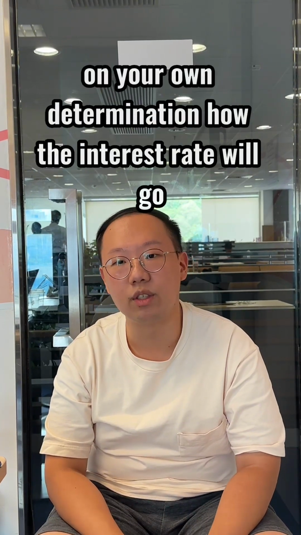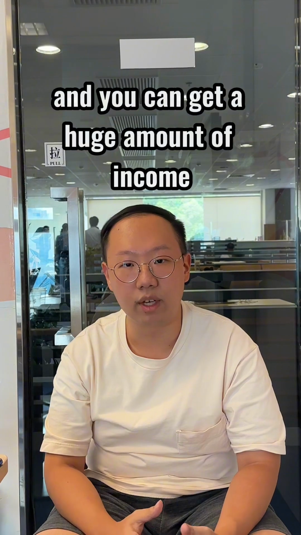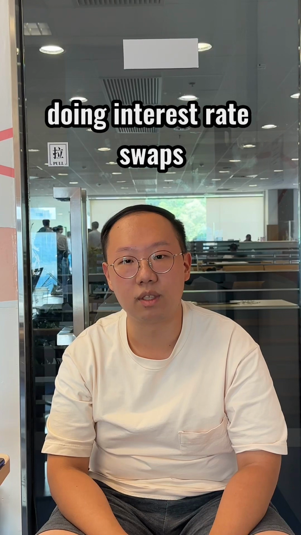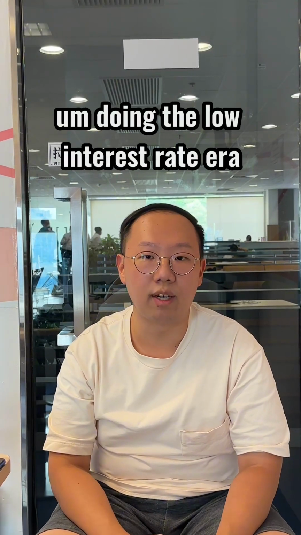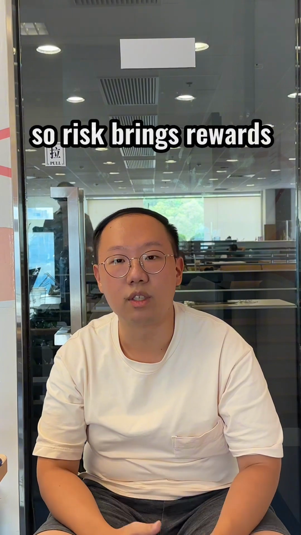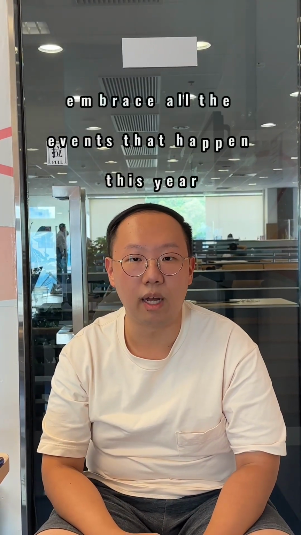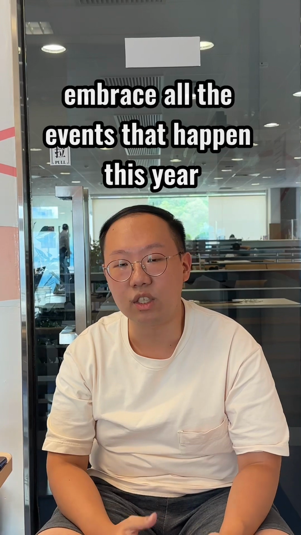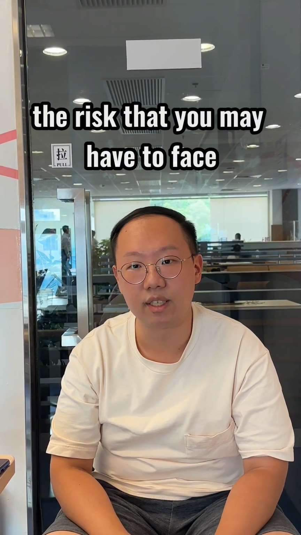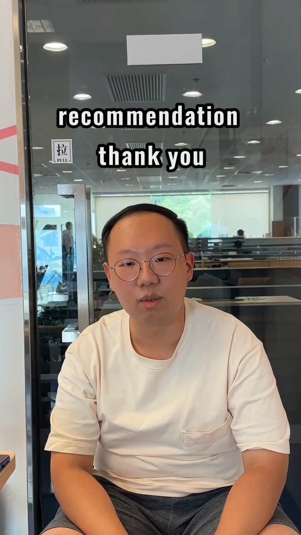So this is maybe a once-in-5-to-10-years chance for you guys, based on your own determination of how the interest rate will go, and you can get a huge amount of income doing interest rate swaps. During the low interest rate era, the return may not be that significant compared to these days. So risk brings rewards. We do recommend you to embrace all the events that are happening this year, which may be a very good chance while minimizing the risk that you may have to face, and you can get the rewards. This is our recommendation.